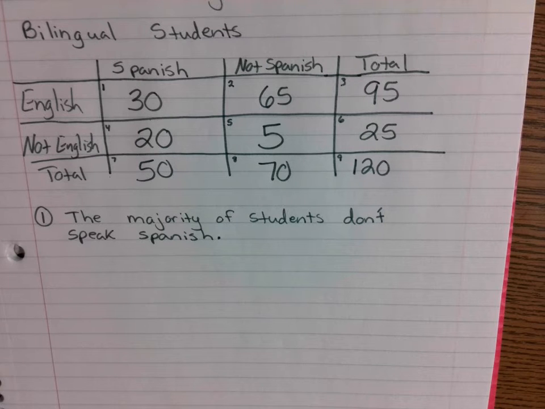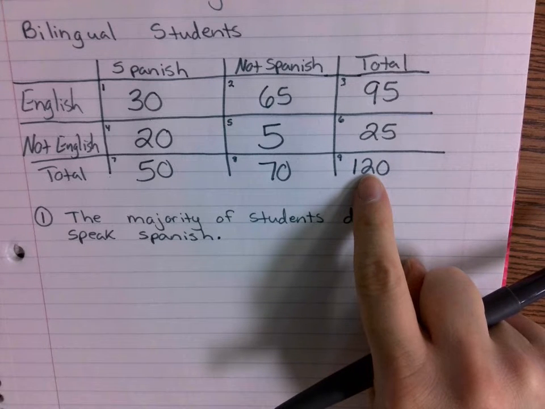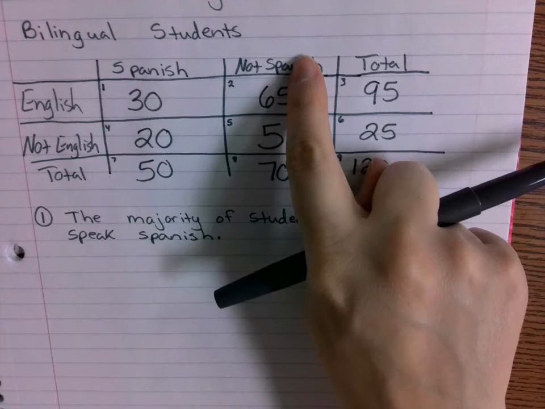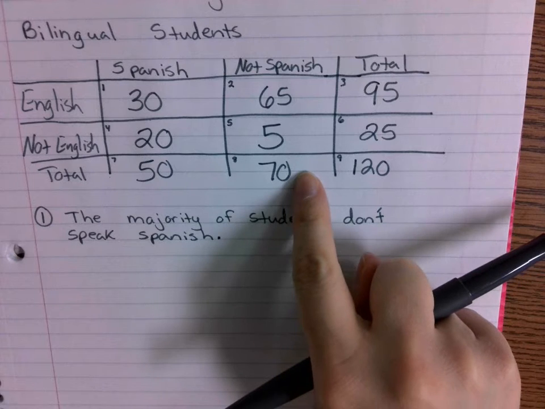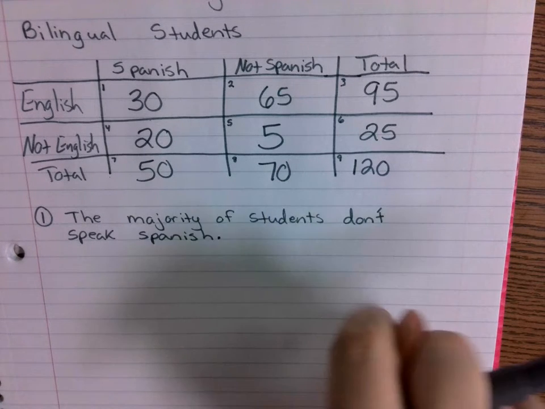so how many total students are there? 120. And how many of those students do not speak Spanish? 70. There are 70 people who do not speak Spanish compared to 50 people who do. So is this a true statement? Yes. So I'm going to go ahead and write that down.